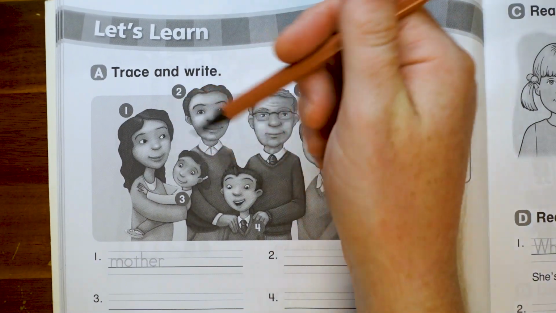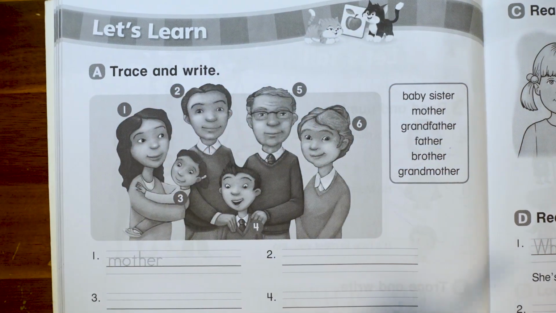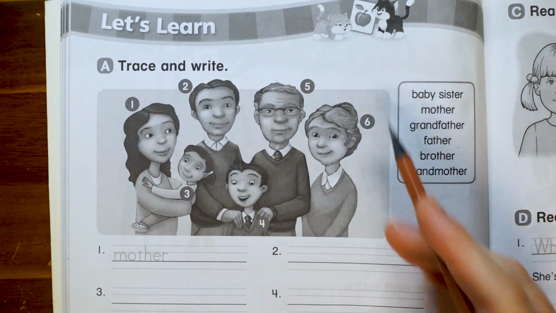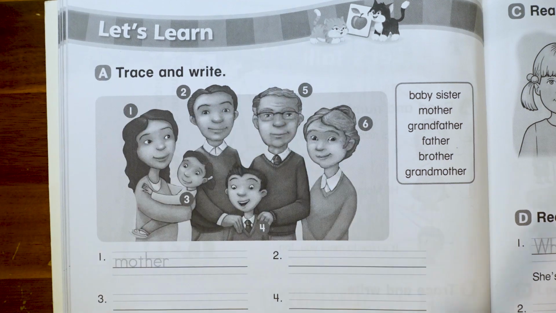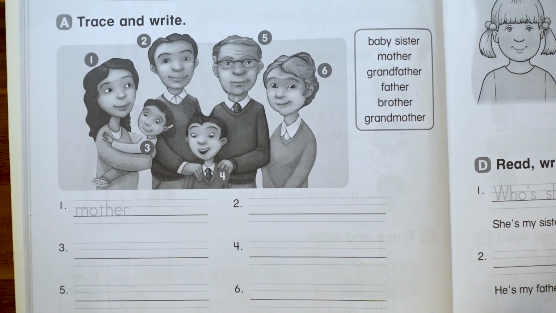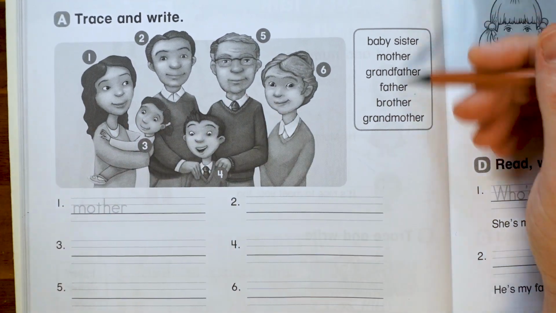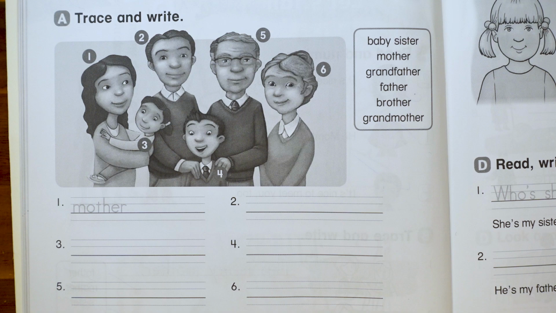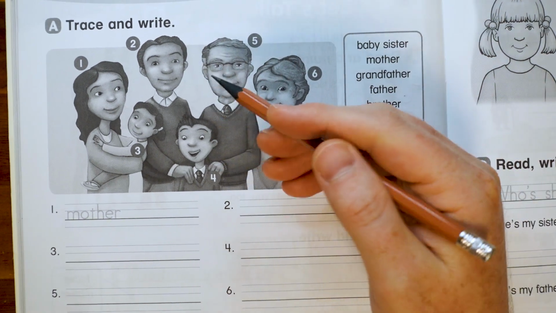These are pages 30 and 31 of the Let's Go 1 workbook, and we're doing the Let's Learn part of Unit 4. So first, we have a family picture here, and in the picture are all these family members. And before we go ahead and write the names down here, let's just remember the words from our student book.